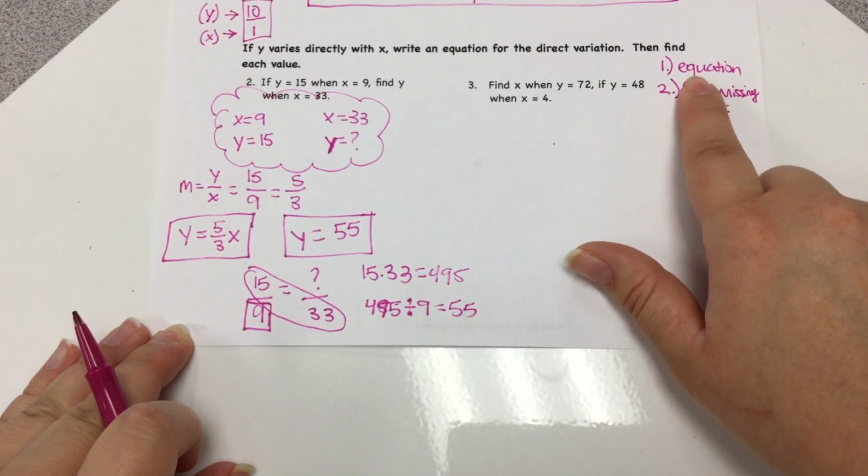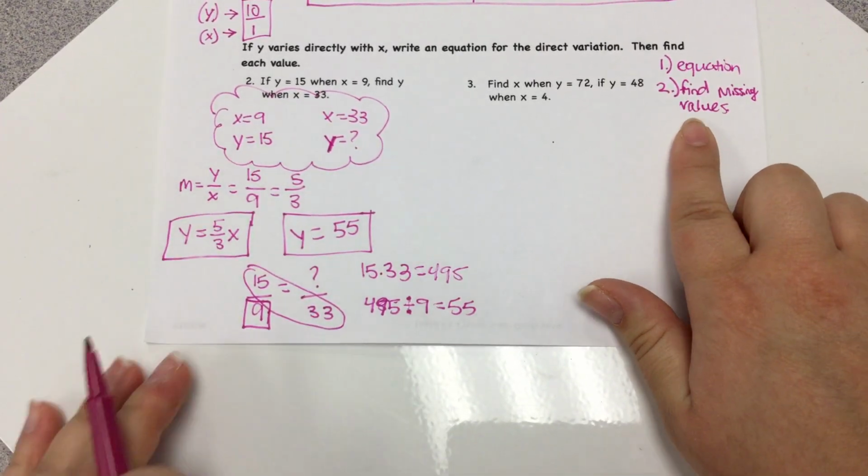So there you go, I found my equation and I found my missing value.